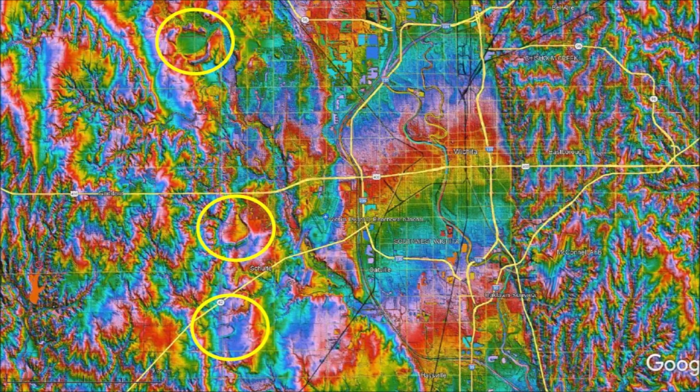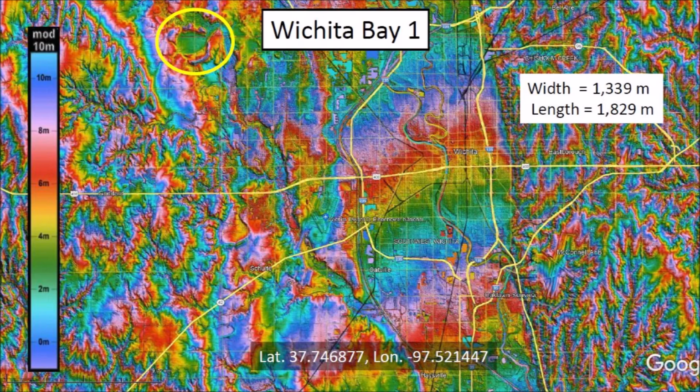We will examine 3 Carolina bays that are found about 11 miles or 17.8 kilometers west of Wichita, Kansas. The terrain in Kansas is very rough, and only a few places retain remnants of the inclined conical cavities made by the impacts of glacier ice boulders 12,900 years ago. Wichita Bay Number 1 is large. It has a width of 1,339 meters and a length of 1,829 meters.